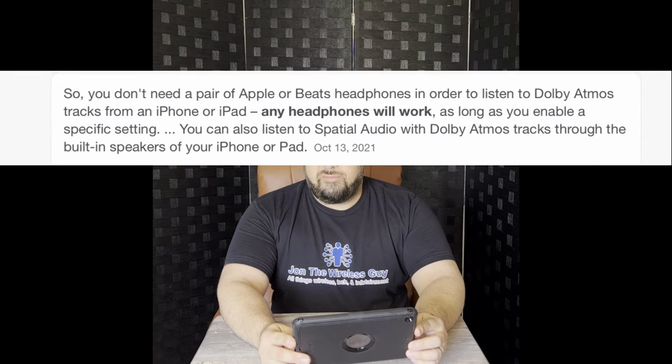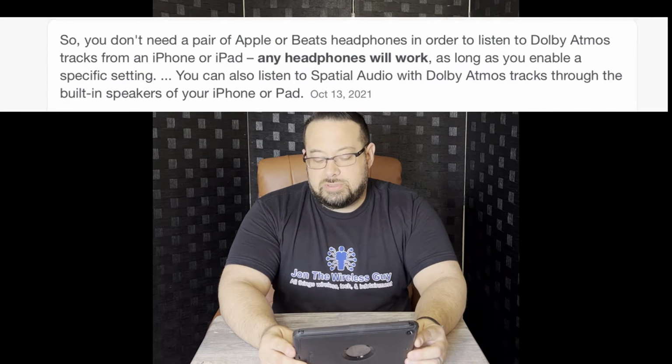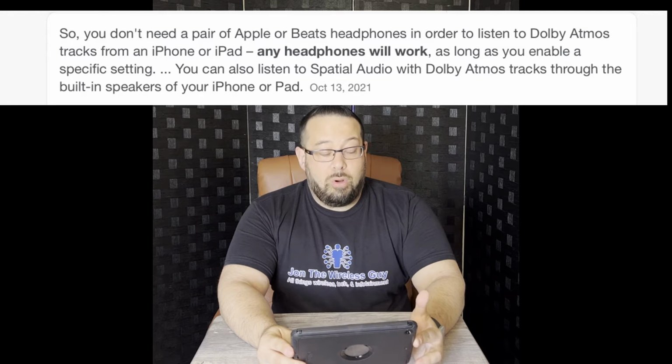So, do you need the AirPod Pro or the AirPod Max to hear spatial audio? You don't. You just need a phone that supports that Dolby Atmos and then be listening, because when you're going through Apple Music, it may not be a spatial audio version. So look for that as well when you're looking at your playlists and your music. So you don't need a pair of Apple or Beats headphones in order to listen to Dolby Atmos from an iPhone or an iPad.